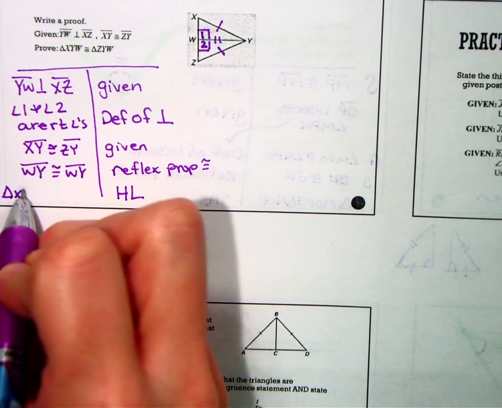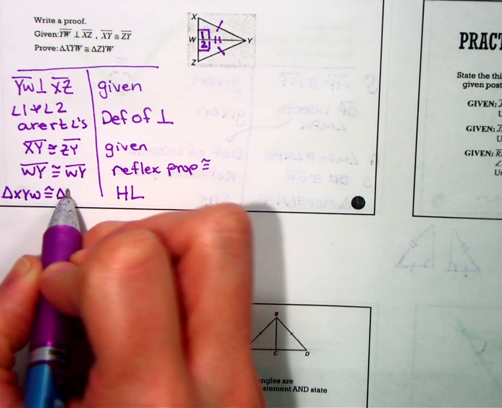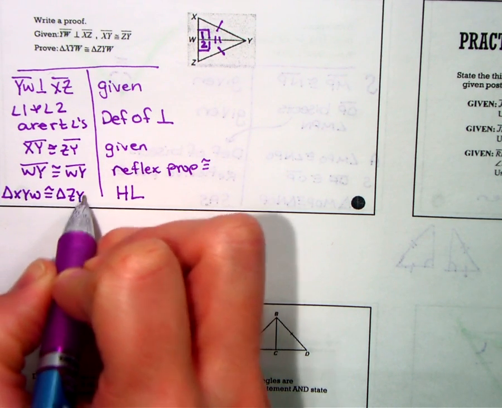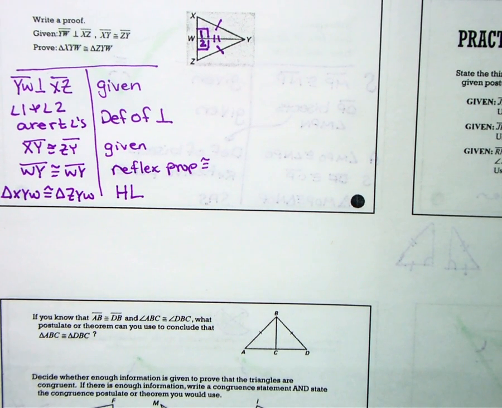Okay, so triangle XYW is congruent to triangle ZYW. Okay, so there's 3 of our 5 congruency statements.